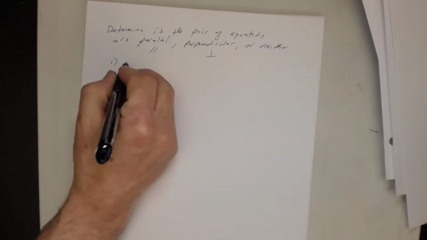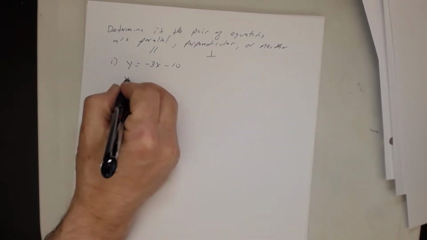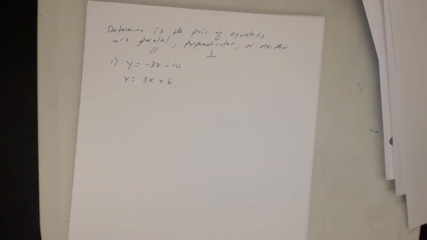Okay, so number one. We're going to start with an easy one. y equals negative 3x minus 10. y equals 3x plus 6. On that worksheet, or on the test, you could be asked to determine the slope and the y-intercept first. If I want to determine if two lines are parallel, perpendicular, or neither, I've got to find the slope. I don't have to know anything about the y-intercept at all. I just need to know the slope. Two lines are parallel if they have the same slope.